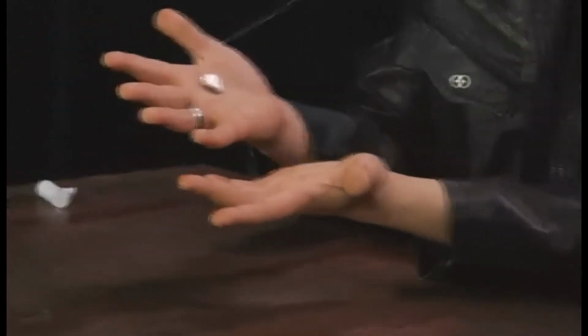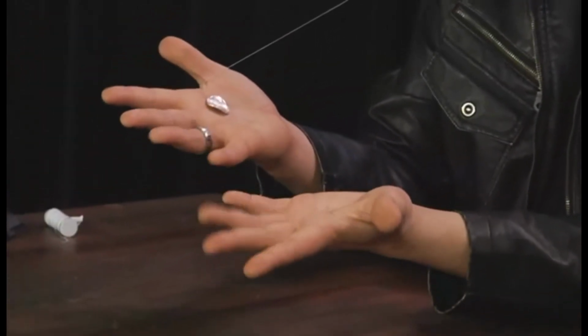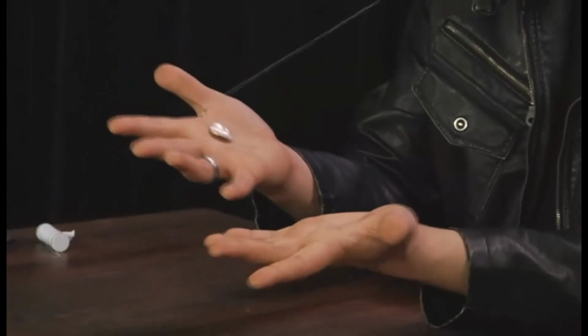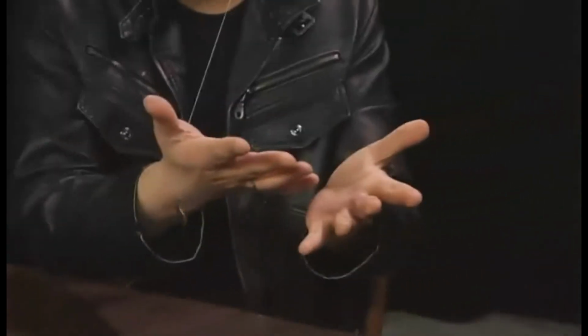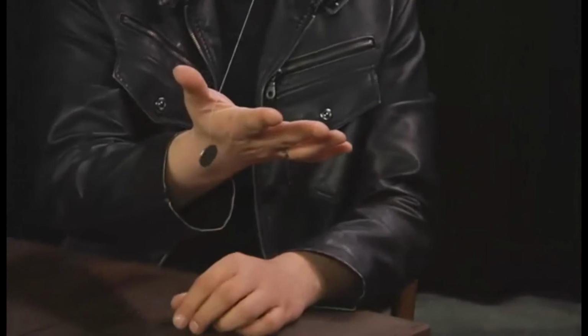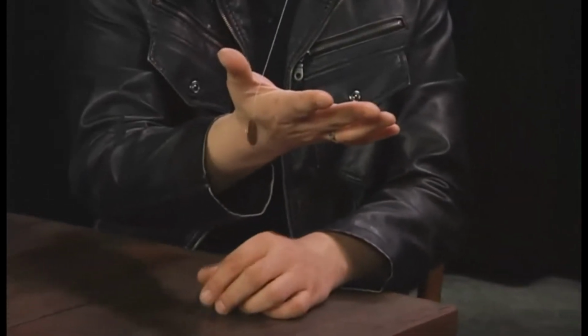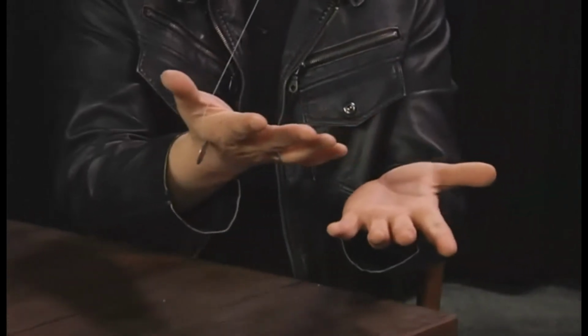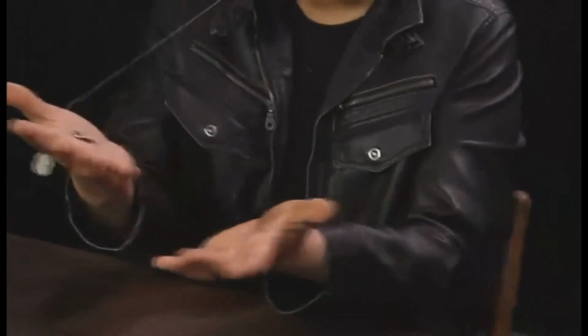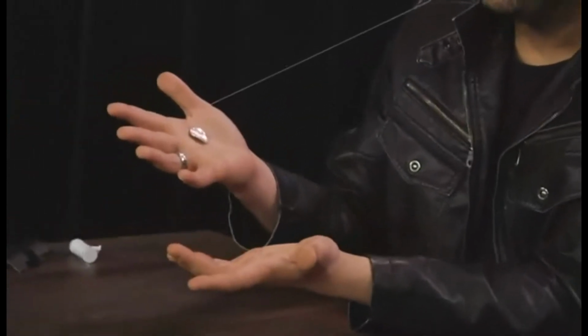So what they see from the performance angle is this. They see a bent coin and two empty hands. But from the other side, the borrowed coin is actually hanging behind my hand. Now this is the part that absolutely fries magicians.